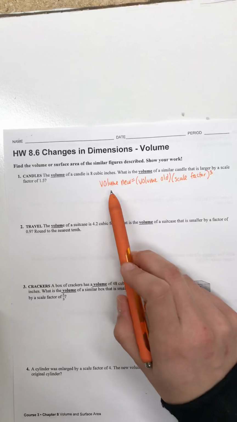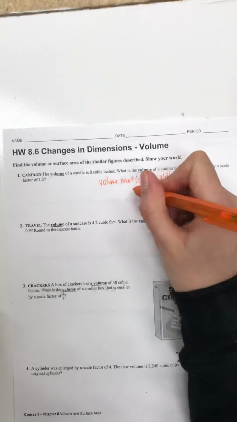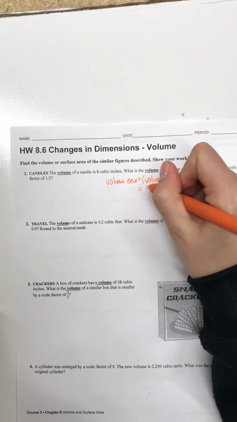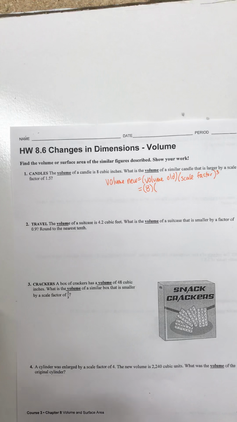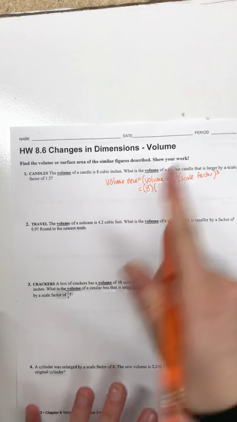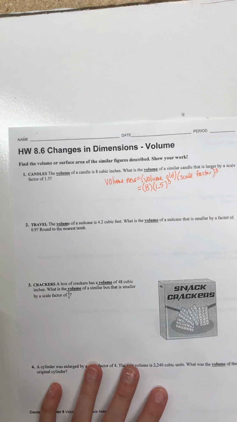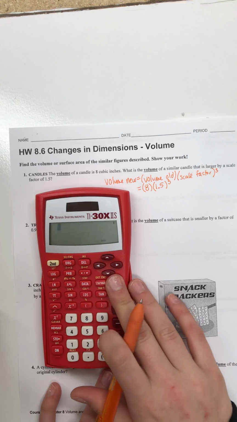So we want to find the volume of my new, and so the volume of my new is equal to the volume of my old, which is 8, and I'm going to put that in parentheses just to show that's multiplication, times my scale factor, which is 1.5, raised to the third power. It's always going to be raised to the third power because volume is cubed.